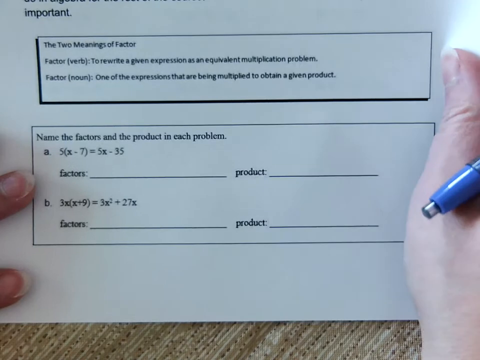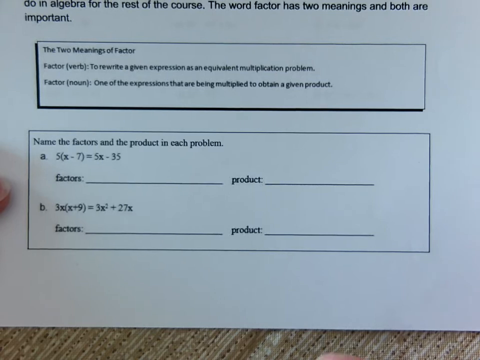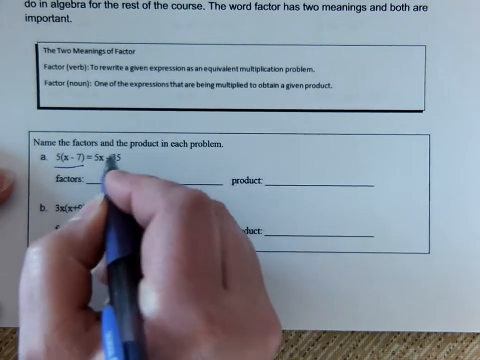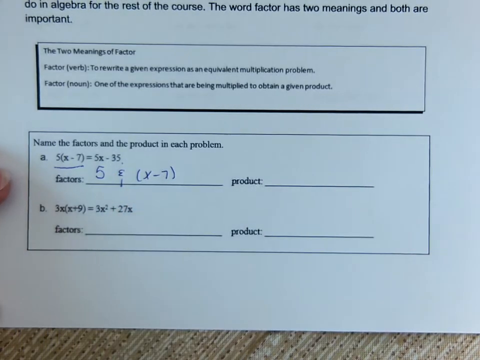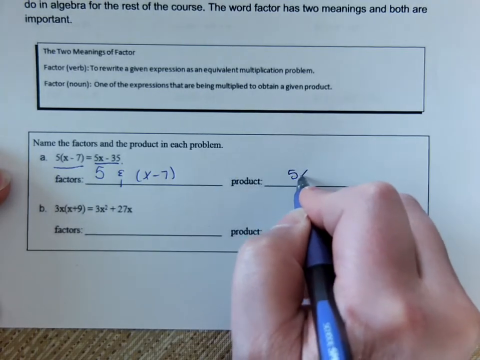So in this first box, we're just going to state what the factors are and what the product is. Really, the factors are what we have before we distribute, and the product is our answer after we distribute, if that makes a little more sense. So in A, our factors are over here: 5 and x minus 7. Make sure you have the x minus 7 in parentheses. It's really, really important. And our product is that final answer over here, 5x minus 35.